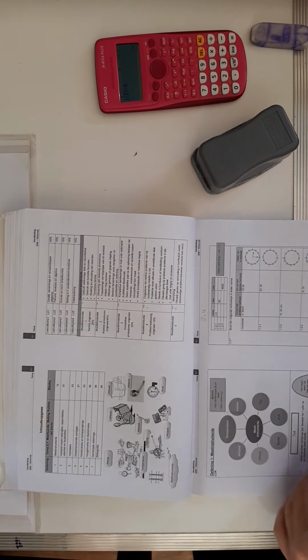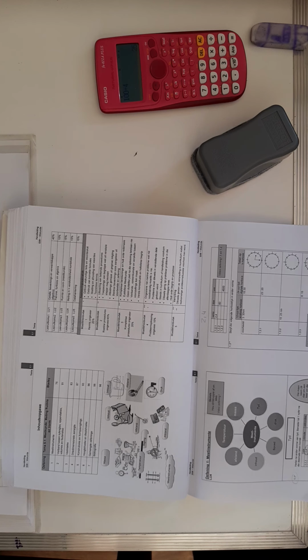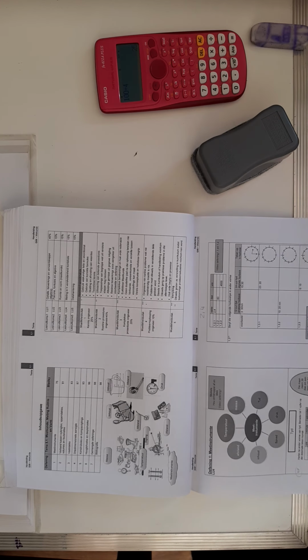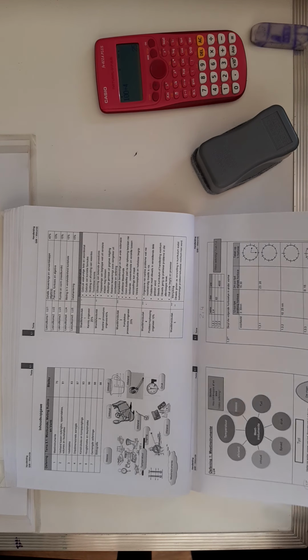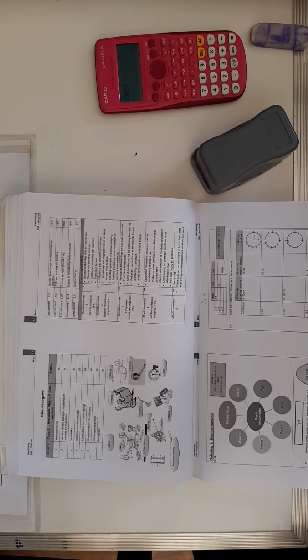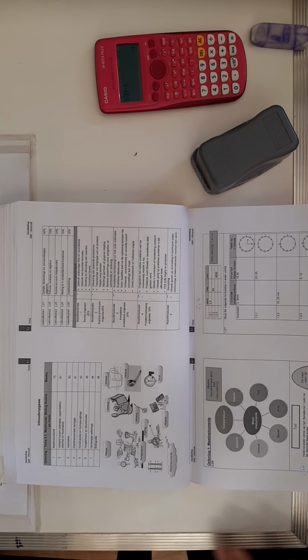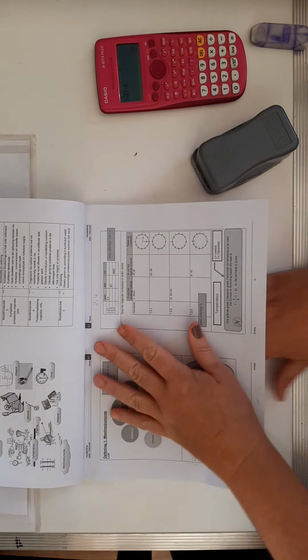Good day, grade 9s. I'm quickly going to start with 5.1. If you do have time, please continue 5.2. Just make a little summary of all the methods and stuff that you need to know, and then we can continue with that later. But for now, 5.1, we're going to start with measurements. Remember, just read through your book.